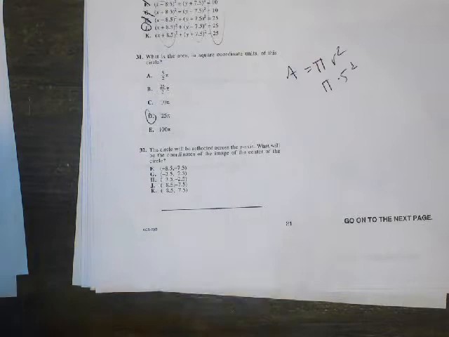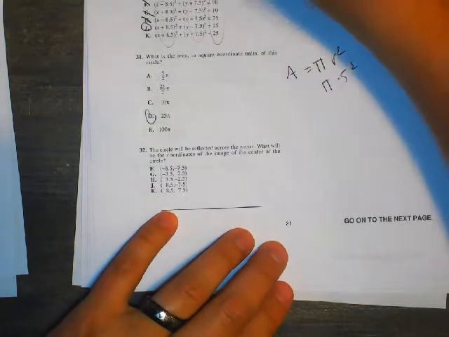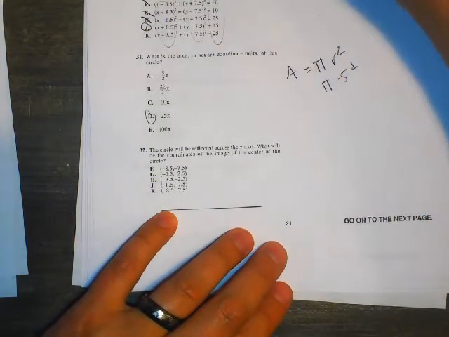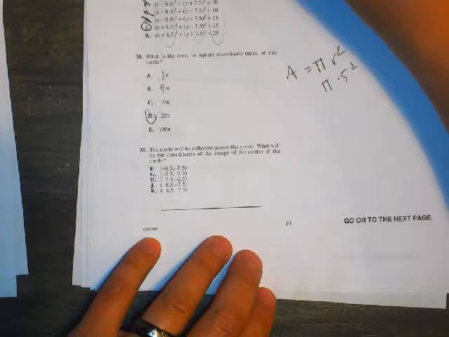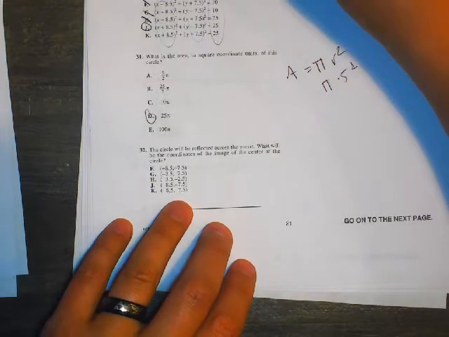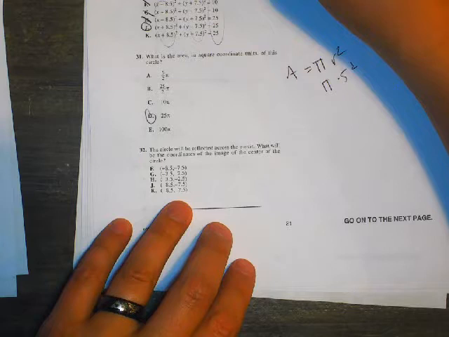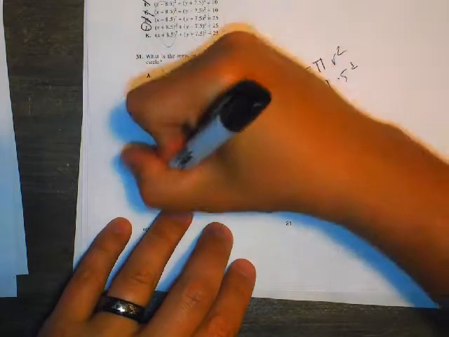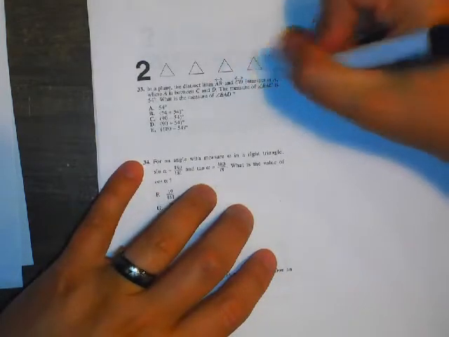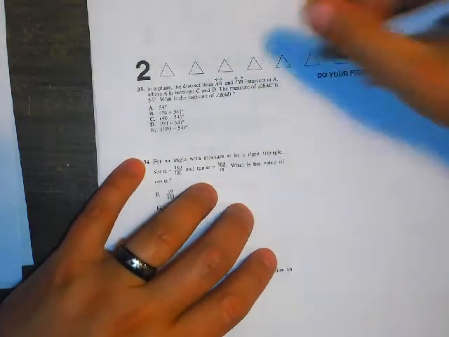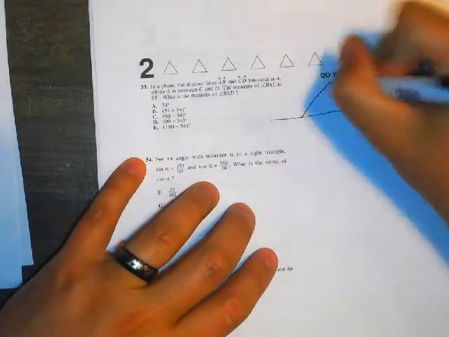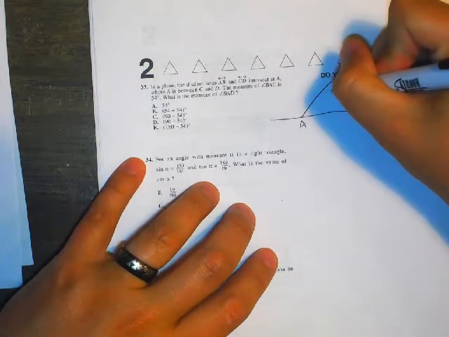What's the area in square units of the circle? Well, area is pi r squared, so that's pi times 5 squared, so that's 25 pi, so D. The circle will be reflected across the y-axis. Where's the y-axis? That's right here. That means it comes over here. So it's still going to be the same height, so my y-coordinate's not going to change, but my x-coordinate is going to become positive 8.5, so my answer is K.